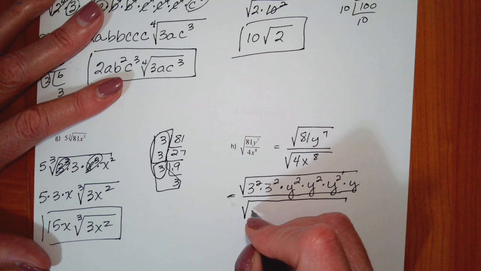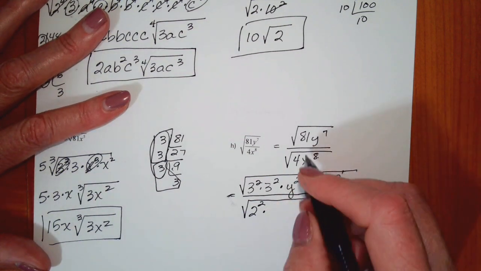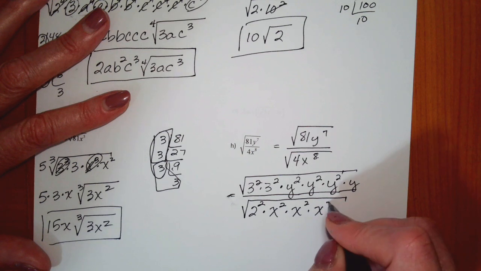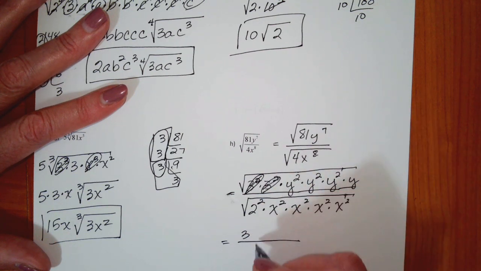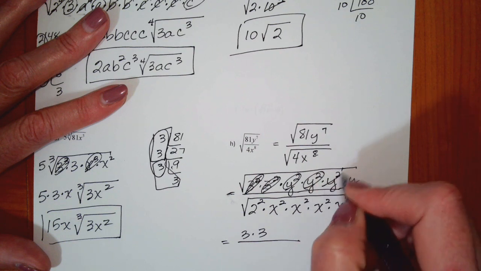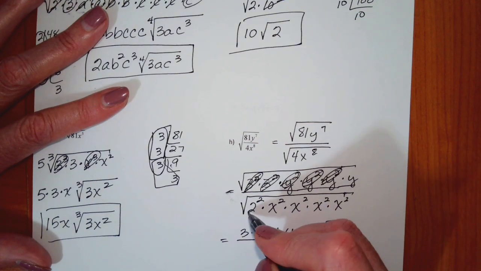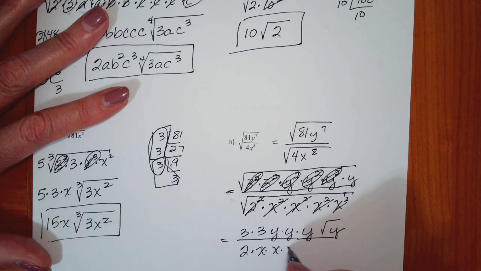In my denominator, I know 4 is 2 to the second. Now x to the 8th, 8 is divisible by 2, so that's good. So I know I can write it as x to the second any number of times. So x to the second times x to the second times x to the second times x to the second. 2, 4, 6, 8. Okay, so in my numerator, I pull out a 3, I pull out a 3, I pull out a y, a y, a y, and then I'm left with the square root of y. In the denominator, I have a 2 and 1, 2, 3, 4 x's. And I'm left with 9y to the third times the square root of y divided by 2x to the fourth.